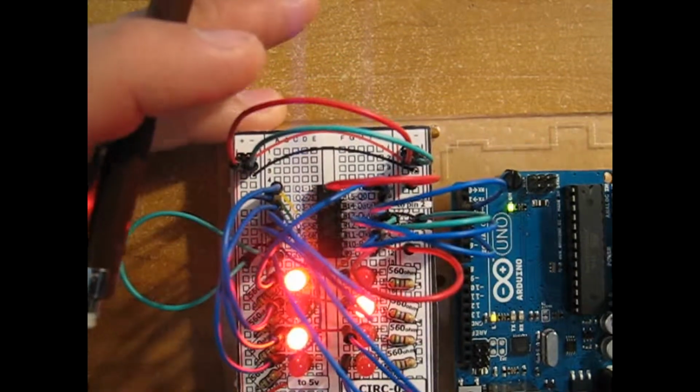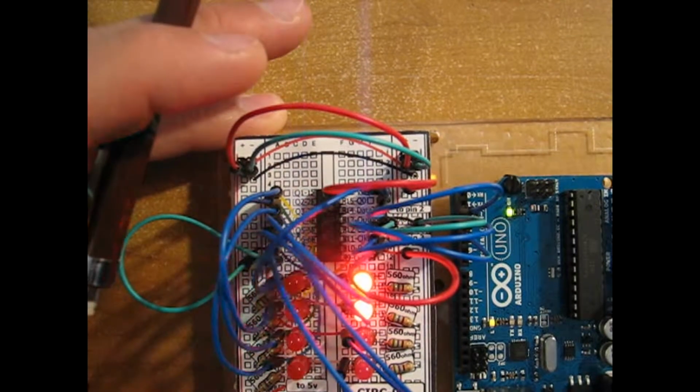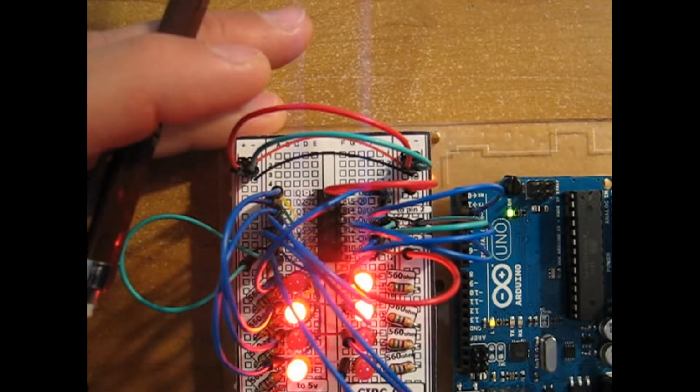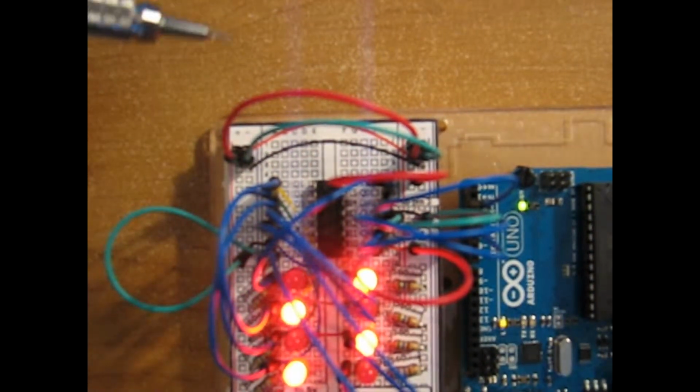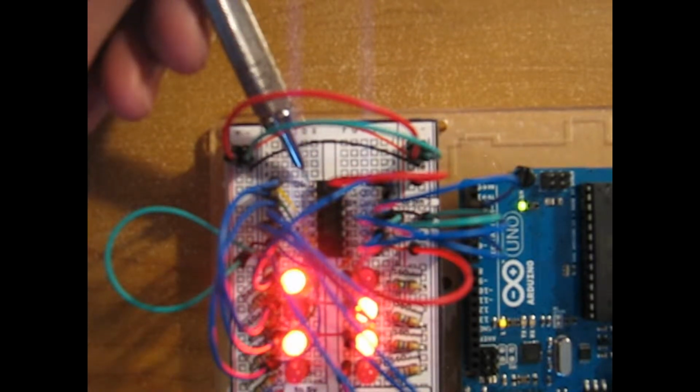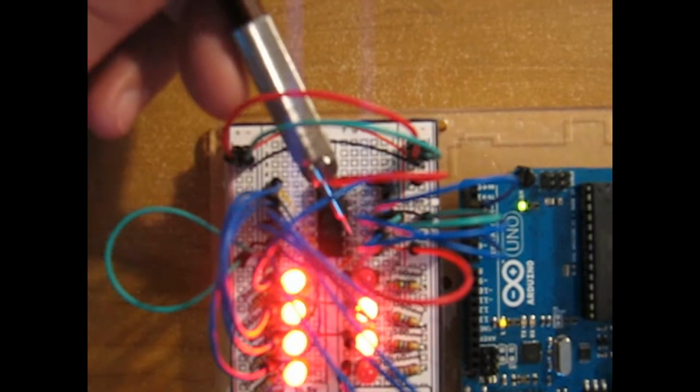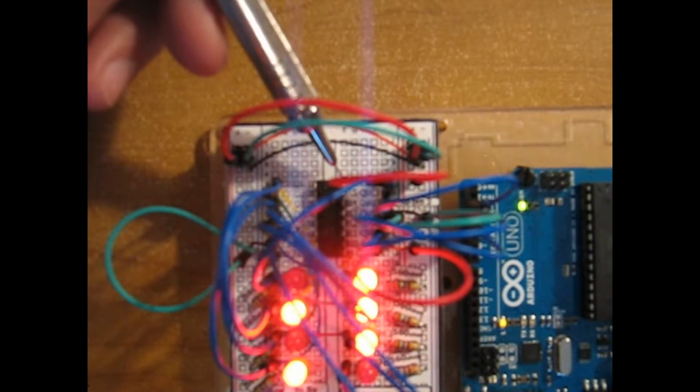Let's see if we can zoom in a little bit on that without it getting blurry. Nope. Right here we have pins 1 through 8 and then 9 through 16.